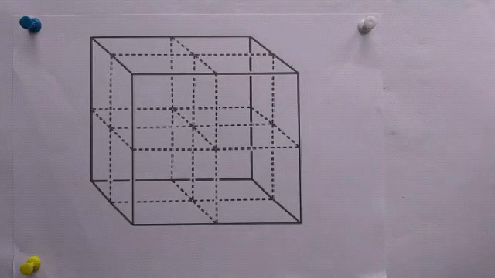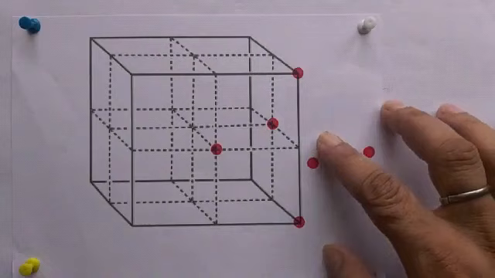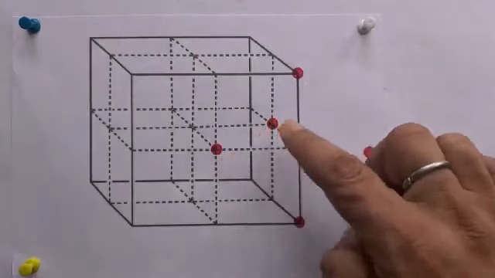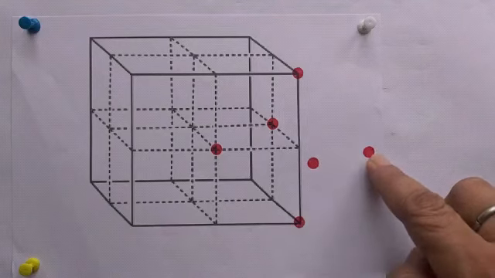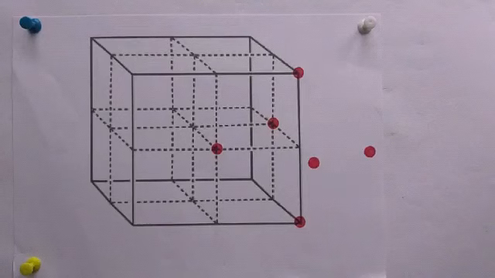It is surrounded by 6 atoms, 4 belonging to the same unit cell, 2 on the corners and 2 on the face center, and 2 belonging to 2 adjacent unit cells. So we have 2 on the corners, 2 on the faces, and these 2 belonging to the adjacent cubes. Now let's connect them to form the void.